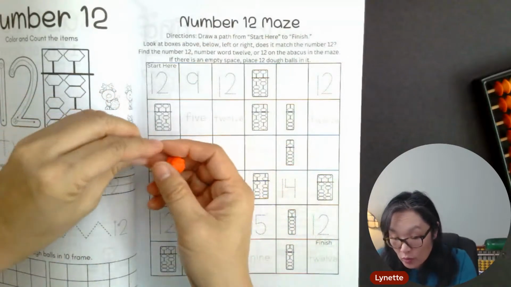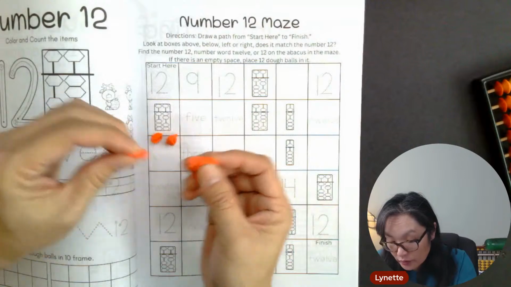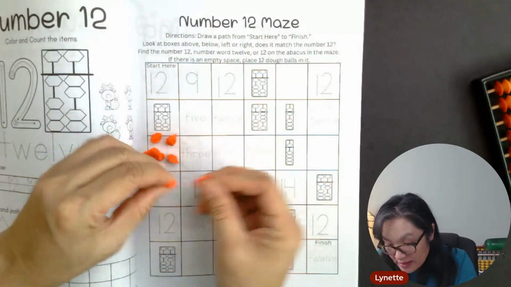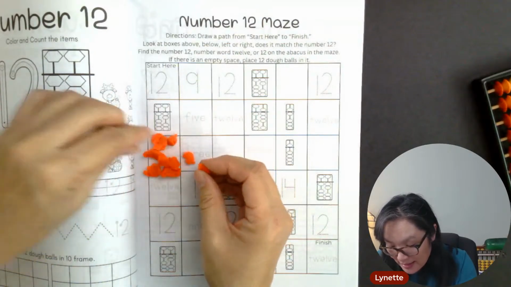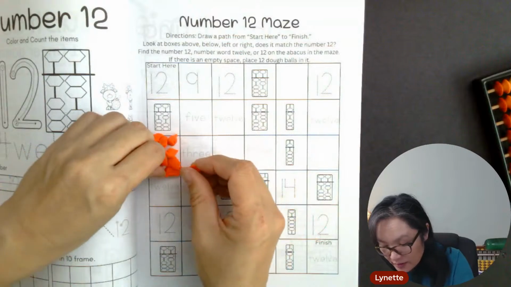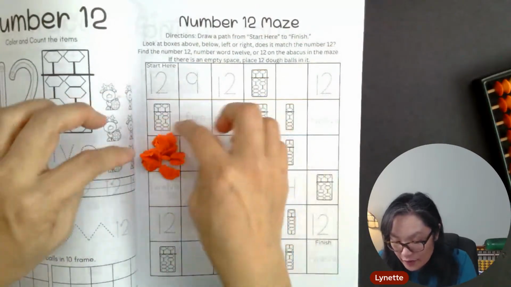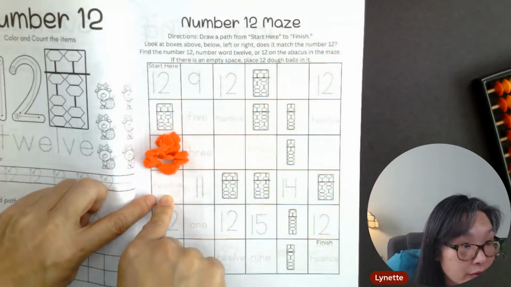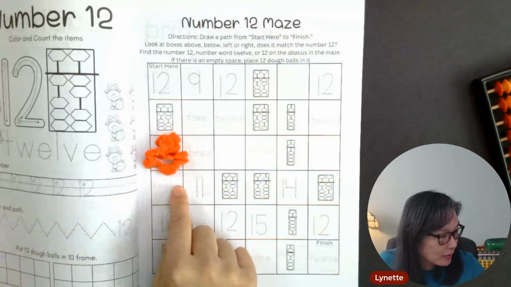So I have to do 1, 2, 3, 4, 5, 6, 7, 8, 9, 10, 11, 12. So I have 12 dough balls. That's the idea for the empty box. And then here it says 12. I don't know if you could read it, but it says 12 here. And I would trace the number.